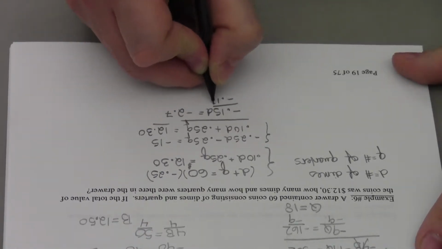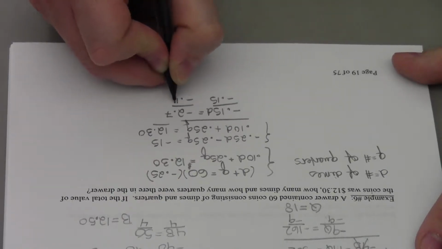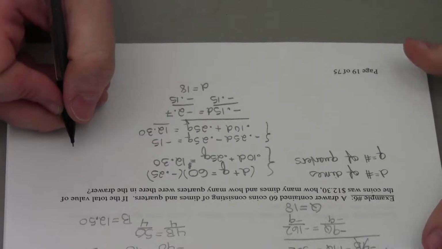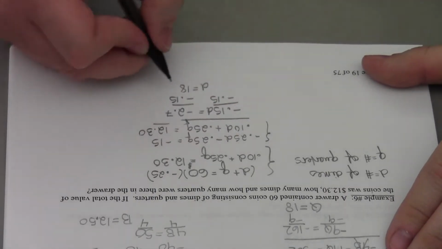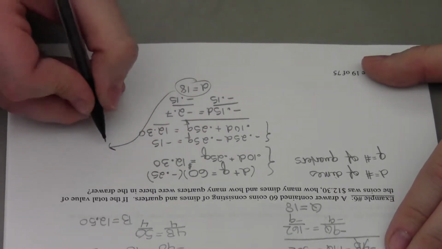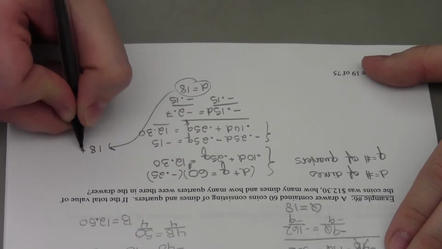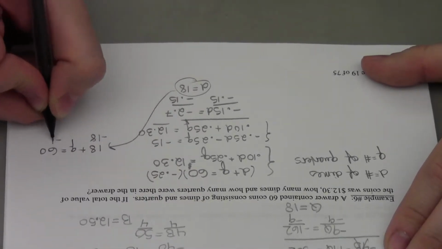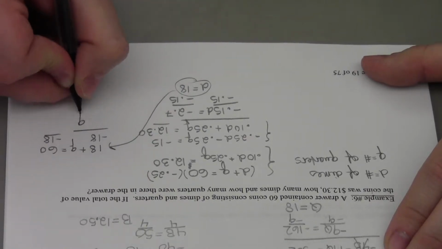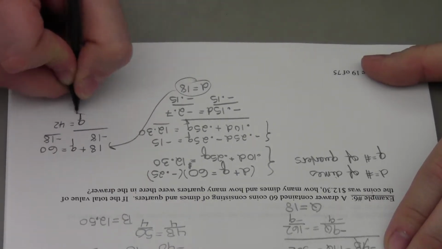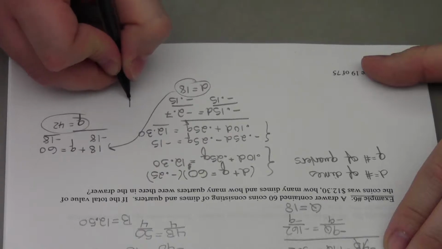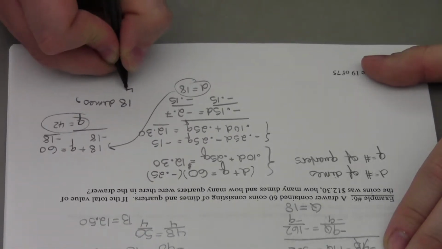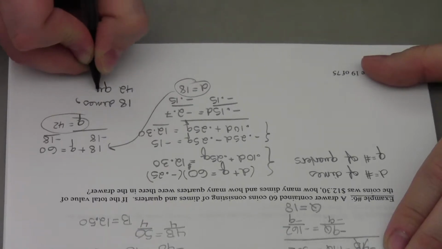Divide both sides by negative 0.15. D will equal 18. Go and plug in, and that top equation is definitely the easier one to plug into. 18 plus Q equals 60, minus 18, Q equals 42. So I just figured out you're going to have 18 dimes and 42 quarters in the drawer.